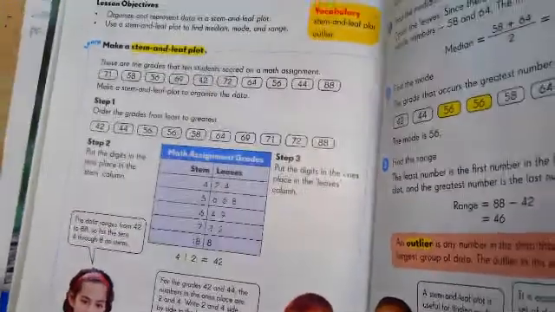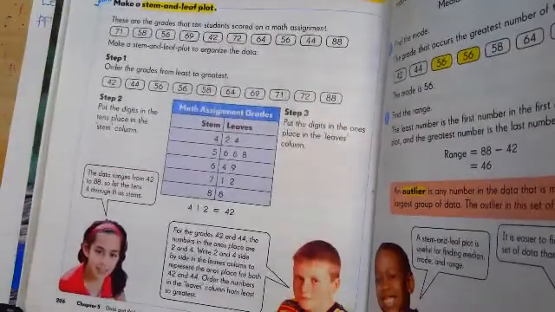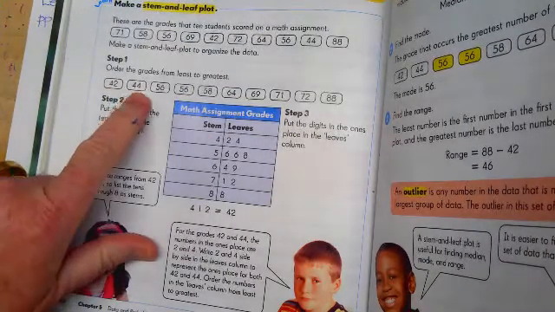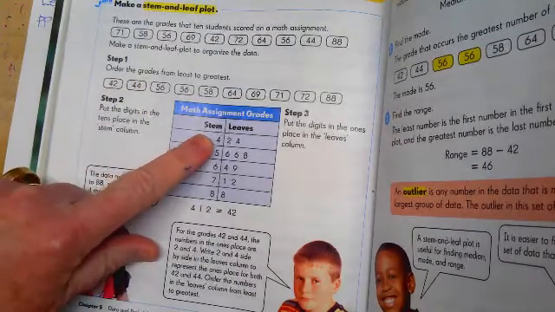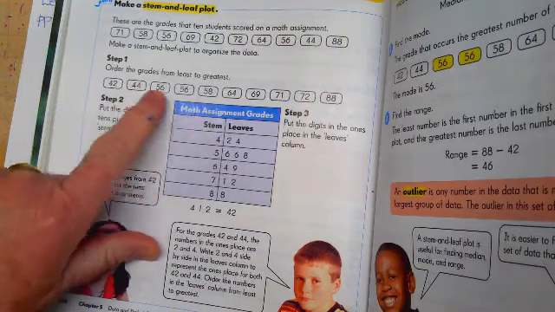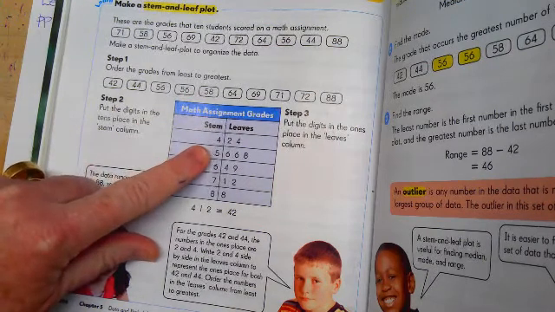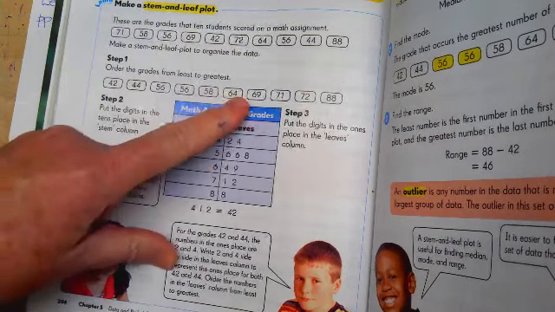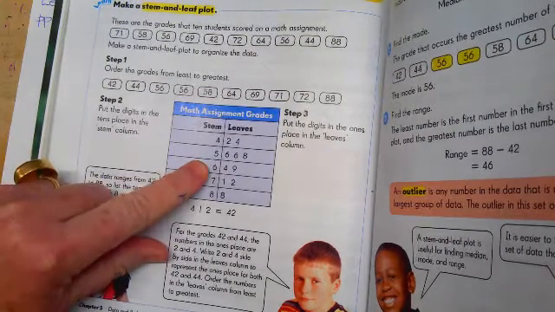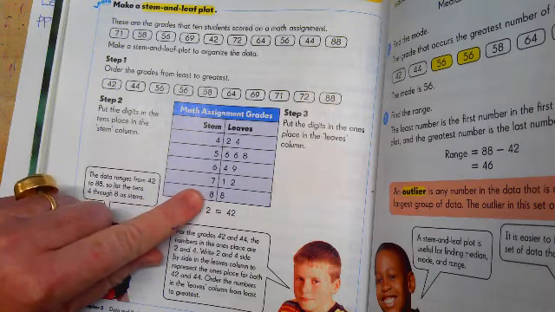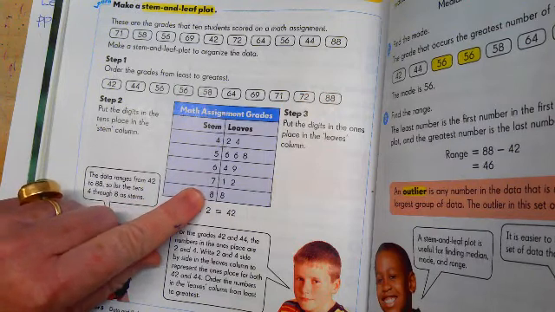Now what we're going to do is put the digits that are in the tens place in the stem column. So we have 40, so we're putting a 4. That represents 40. We have 50, that represents 50 right there, the 5. We have 60, this 6 represents 60. This 7 represents 70. And this 8 represents 80.